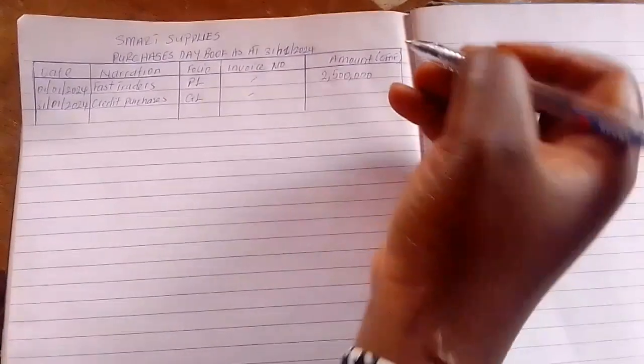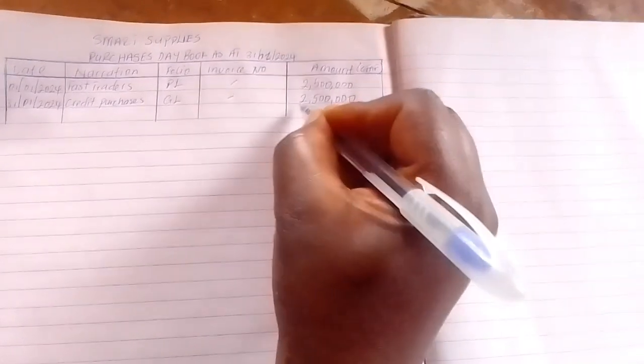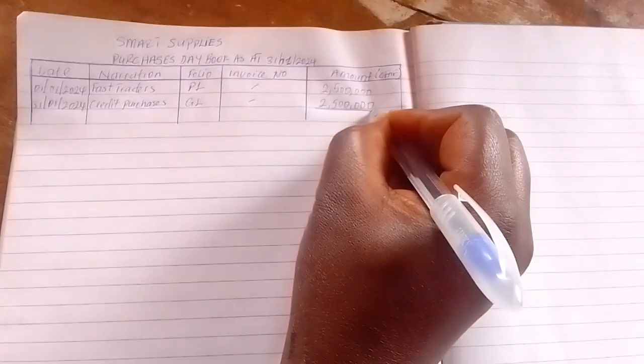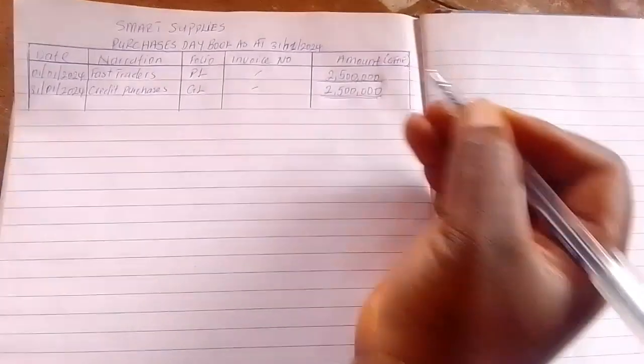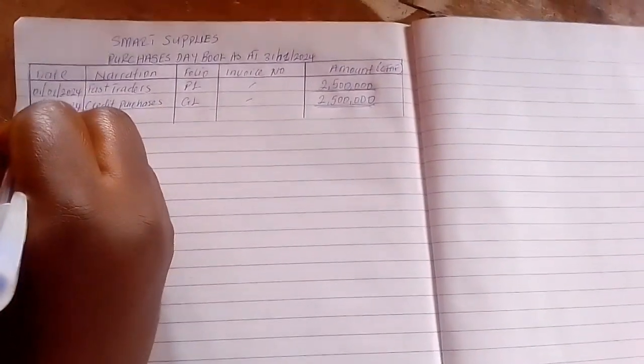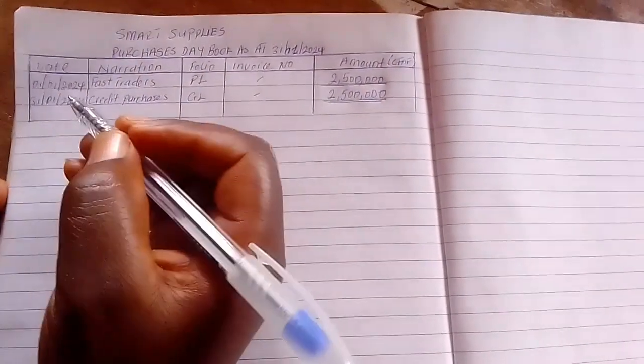We don't have any source document, and the total is 2,500,000. And remember, we give 2 lines here and 1 line above to show that we are totaling, and we close our account.